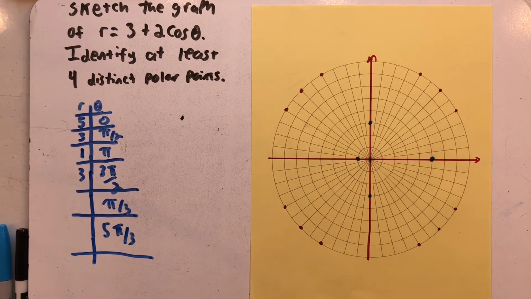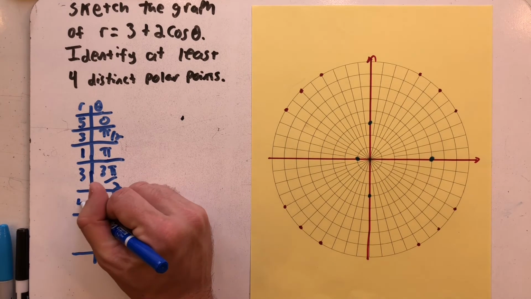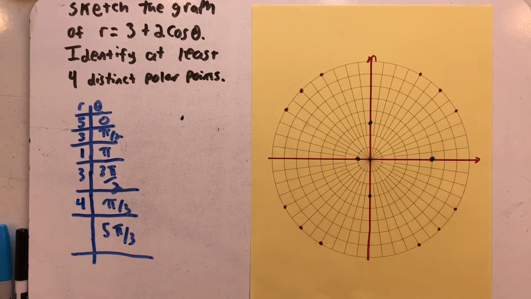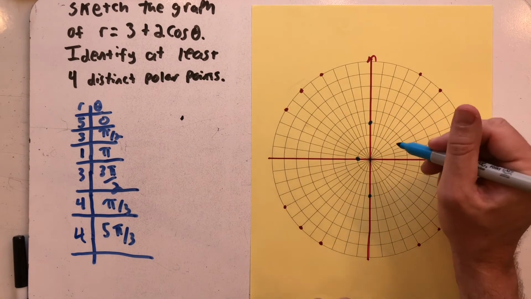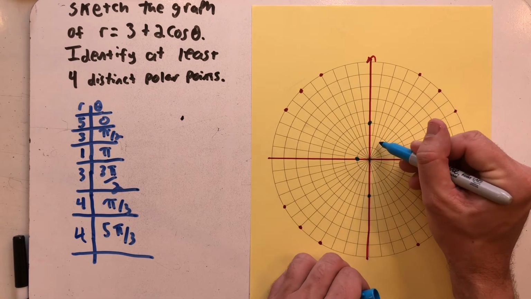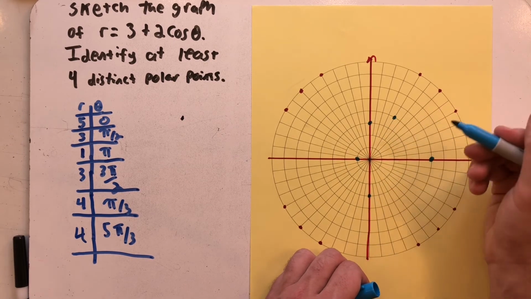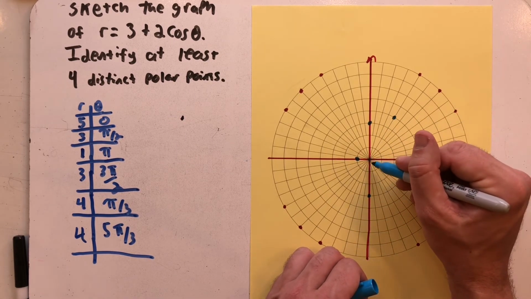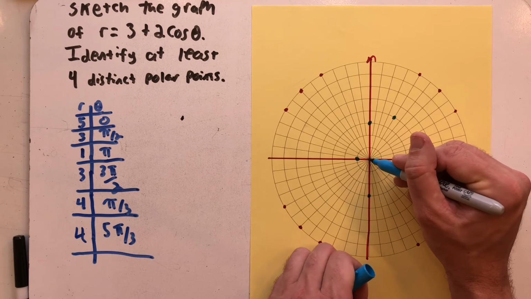Alright, well, the cosine of pi over 3 is 1/2, and I know I'm going to get out a 4. And at 5 pi over 3, I'm going to repeat that value. So let's add in those 2 points. And as always, if I add more points to a graph, I know if anything, I've just made my graph a little better.